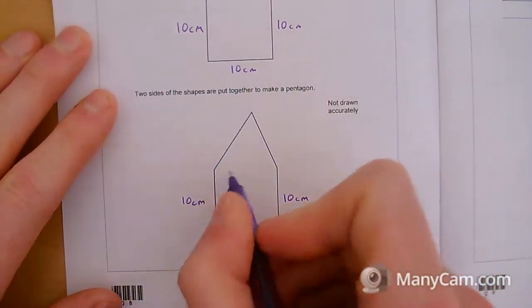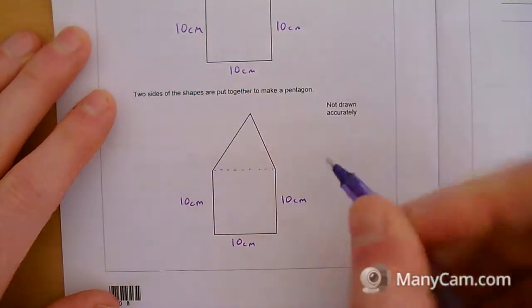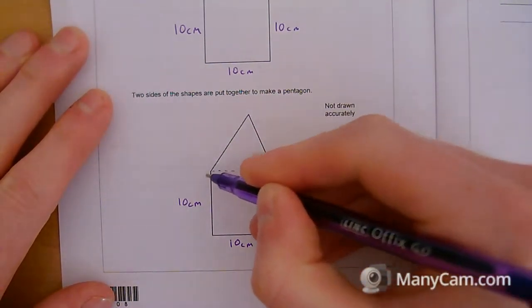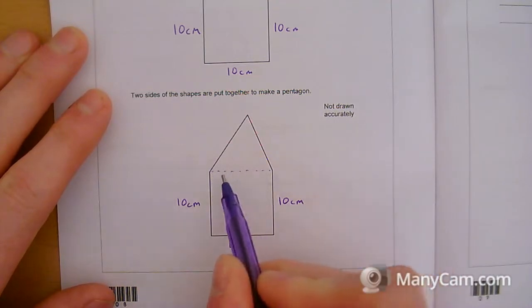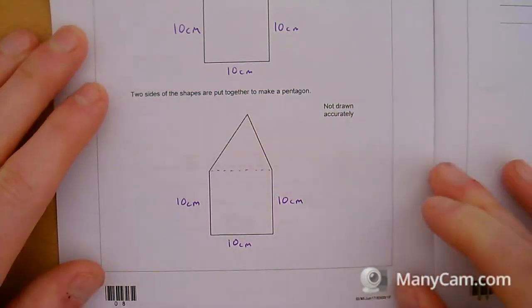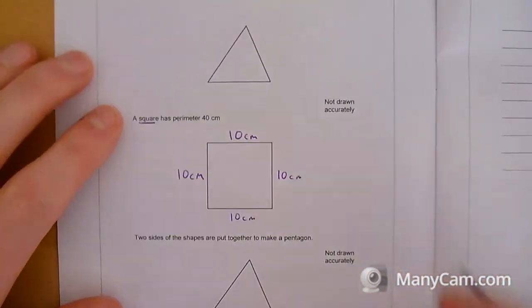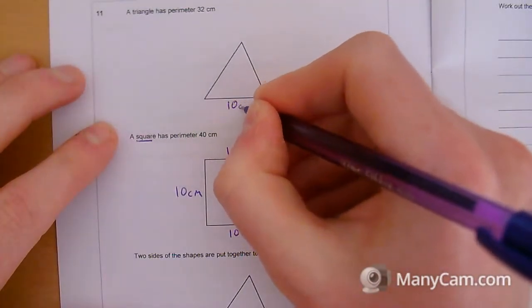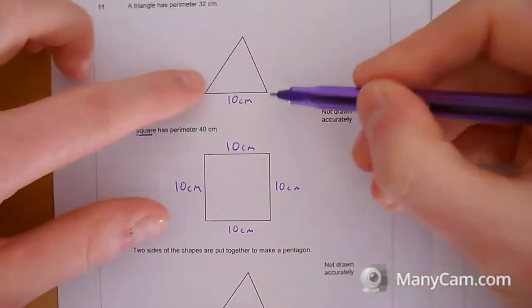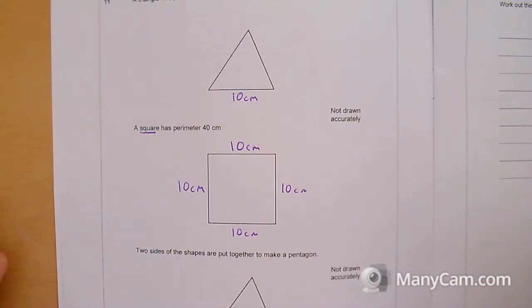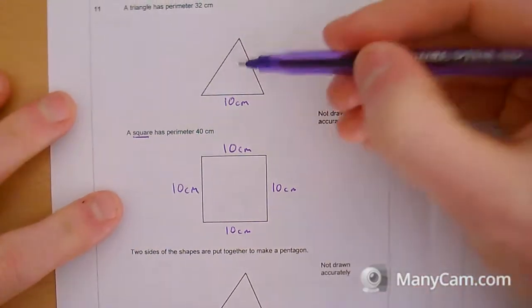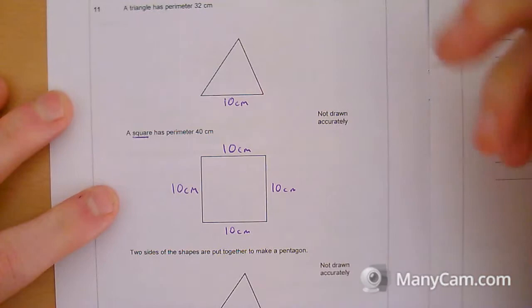Because this triangle sits perfectly on top of that square, we must know that that dotted line that I've just drawn in must be 10 centimeters as well. So we could label the bottom of this triangle as 10 centimeters because it fits perfectly on top of that square. We're just left to find out what the length of these two are.